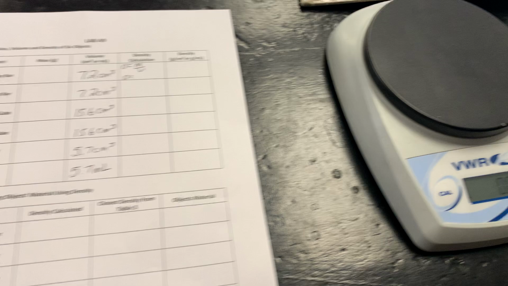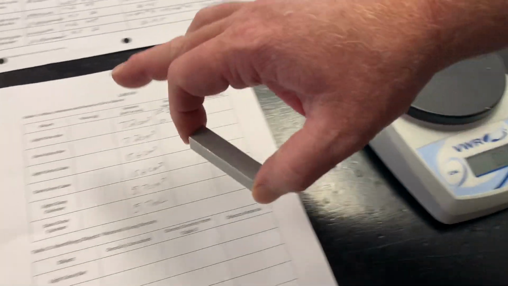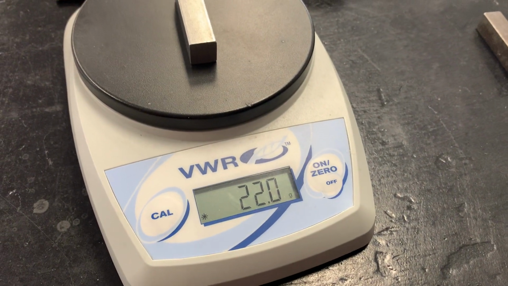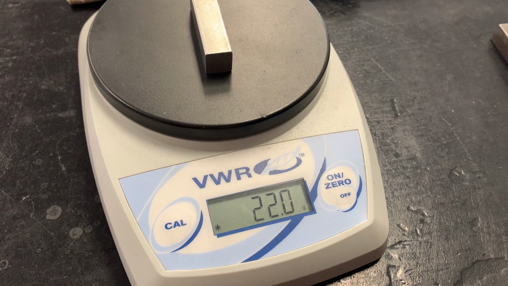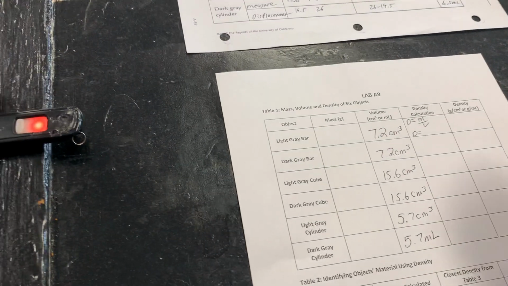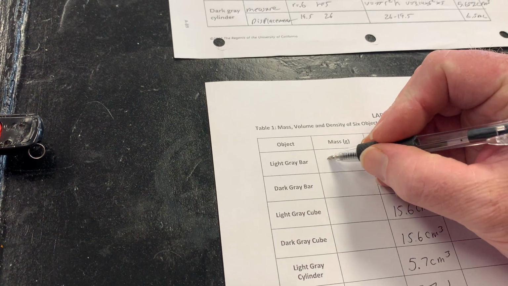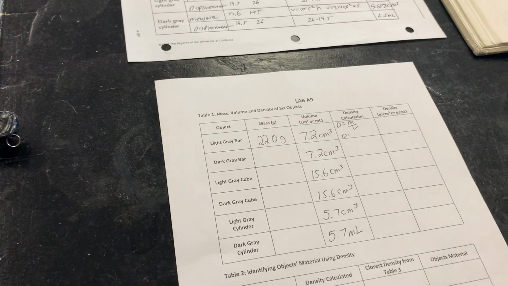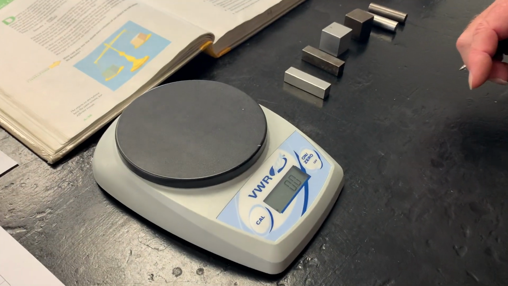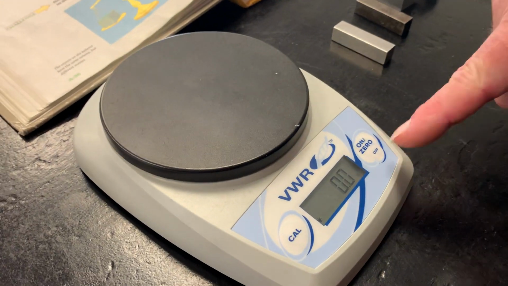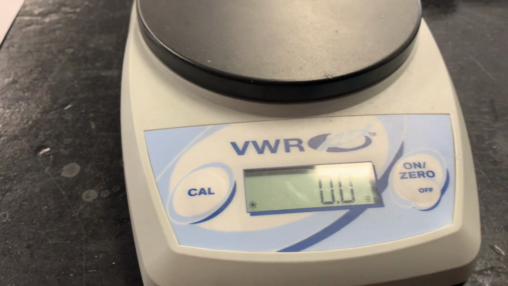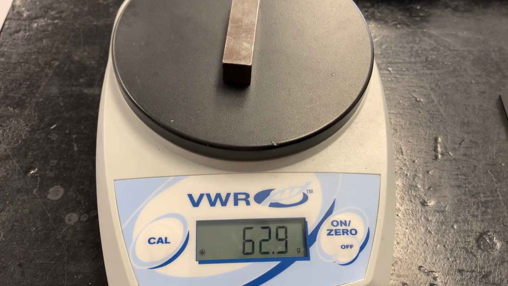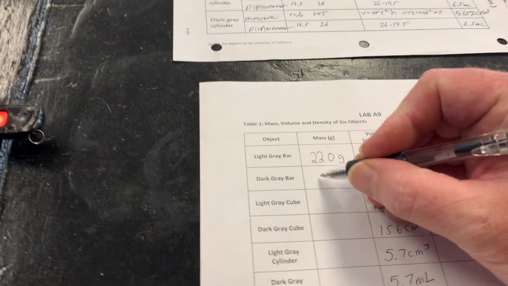Okay, and I'm going to take each of the objects. I'm going to start with the light gray bar because it's first on my sheet. I'm going to place it on the scale. Okay, please record this in the first column of your sheet here, which is going to be 22.0 grams. Okay, so you want to make sure that your scale is at 0 again. Place the object on. Okay, 62.9 grams is the dark gray bar.